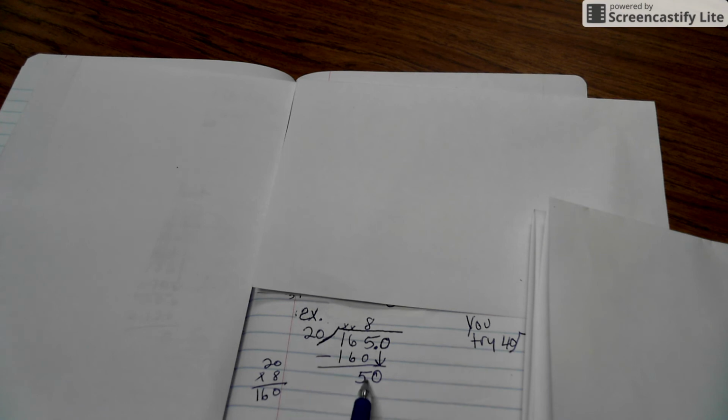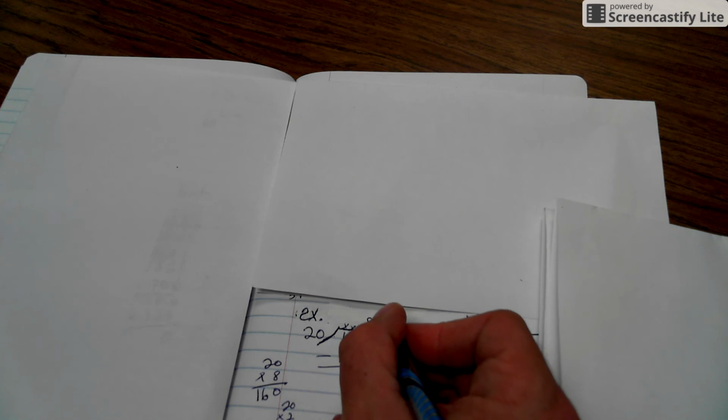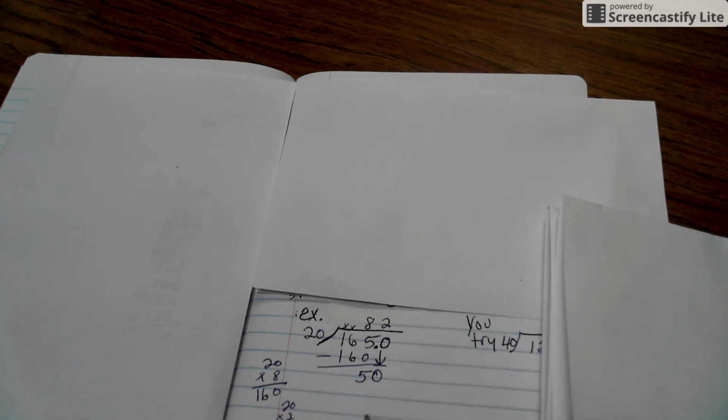So 20 will go into 50 how many times? I believe that will go in twice. So I'm going to go ahead and do 20 times 2, which is 40. Okay, so I can go ahead and put 2 there. 2 times 20 is 40. I do my subtraction. I'm still following my divide, multiply, subtract, bring down. As I mentioned in the previous video, dad, mom, sister, brother. Okay, now that is 10.